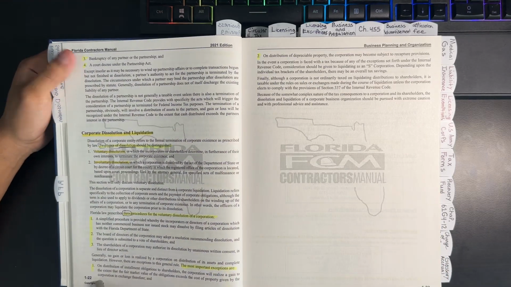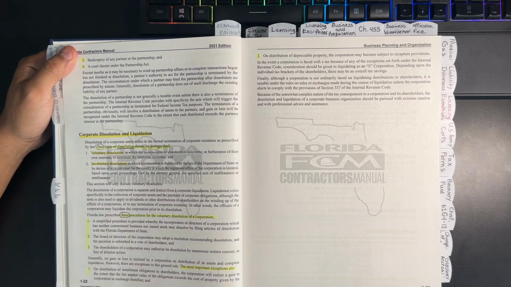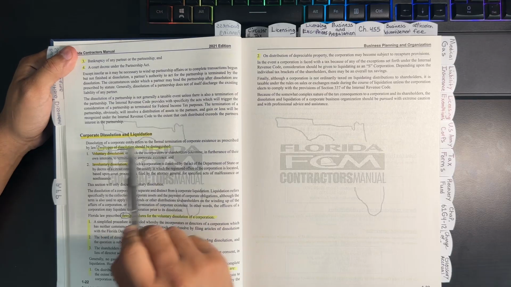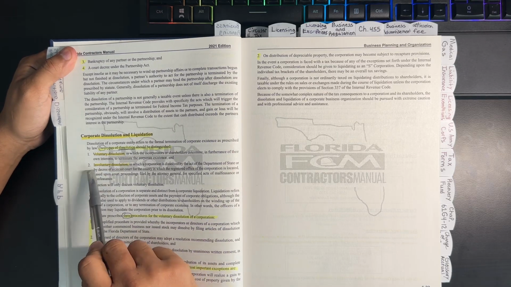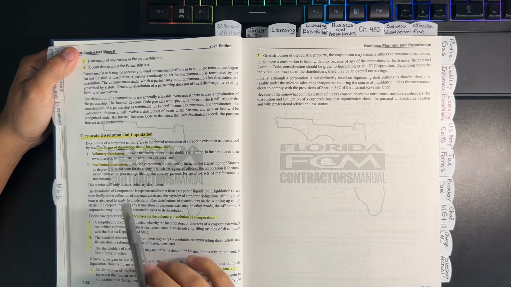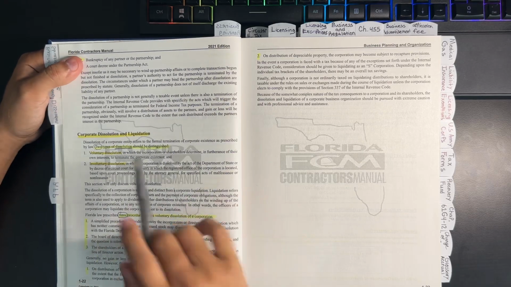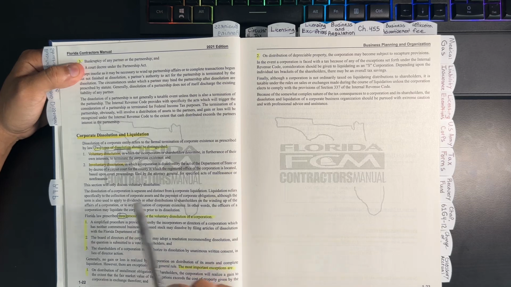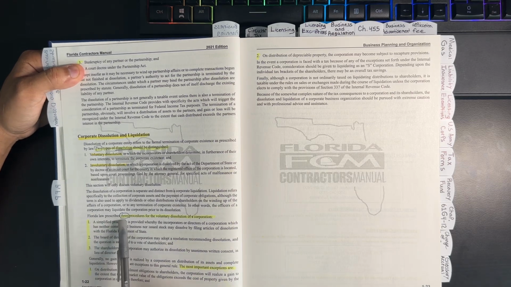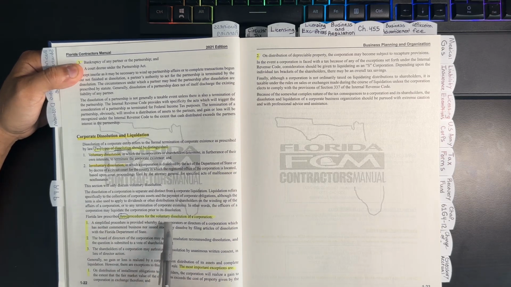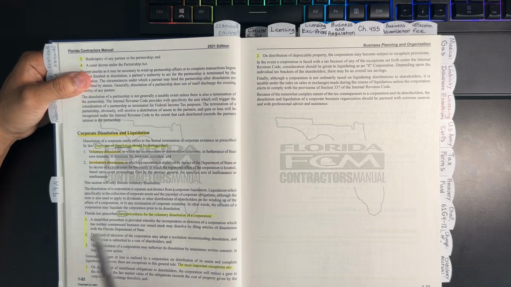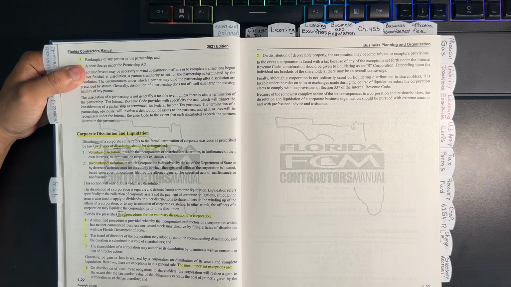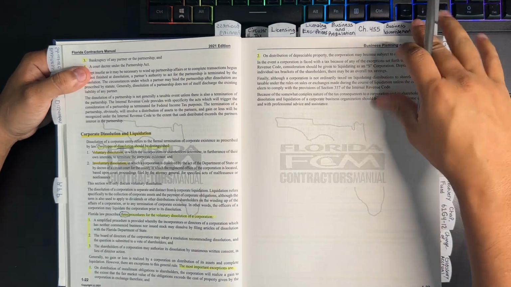Next, page 122, corporate dissolution and liquidation. 2 types of dissolution should be distinguished: voluntary dissolution and involuntary dissolution. Pretty simple, but also remember to highlight and circle key numbers and words. Down below, Florida law prescribes 3 procedures for the voluntary dissolution of a corporation. 1, 2, 3. And then down below, the most important exceptions are 1 and 2.